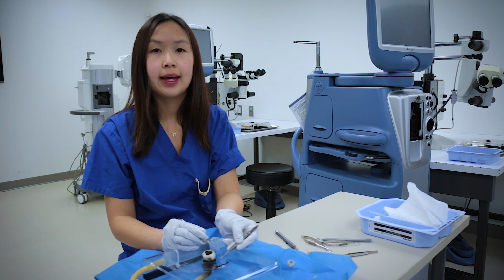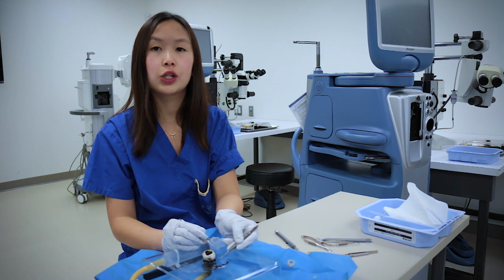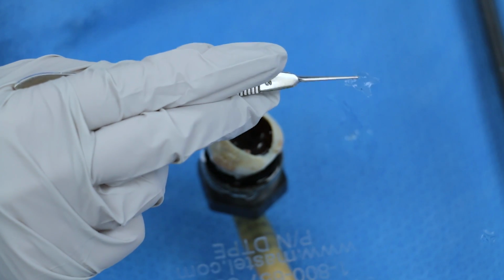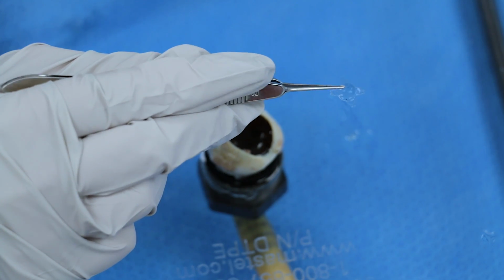Here is a pseudophakic eye in comparison, which means this eye had previously undergone cataract surgery, where the lens was removed and replaced with a clear artificial implant called an IOL, or intraocular lens. This is the posterior chamber IOL.